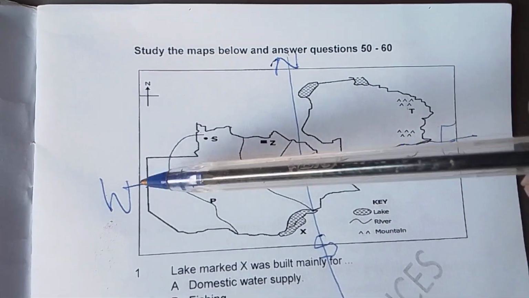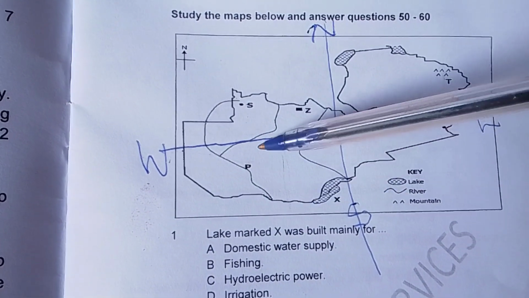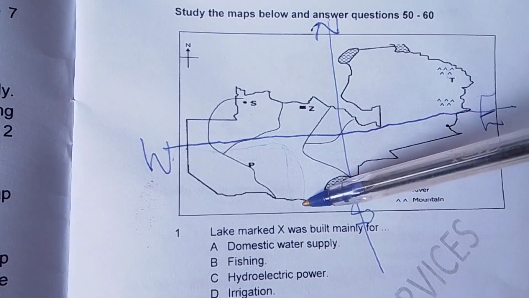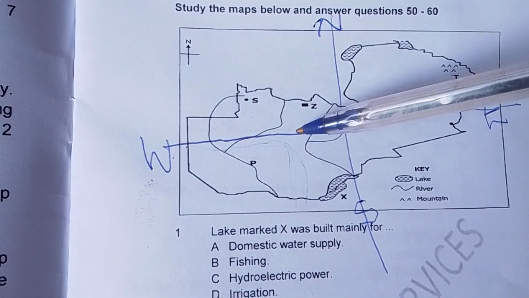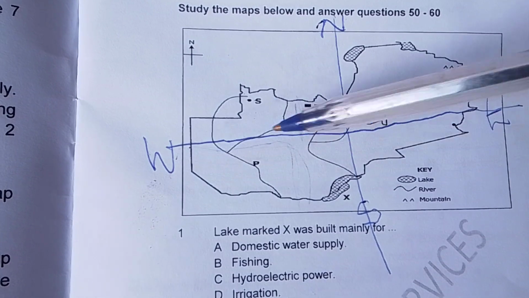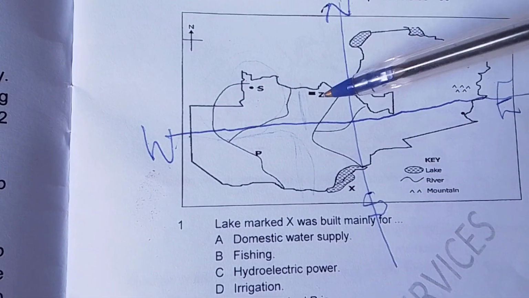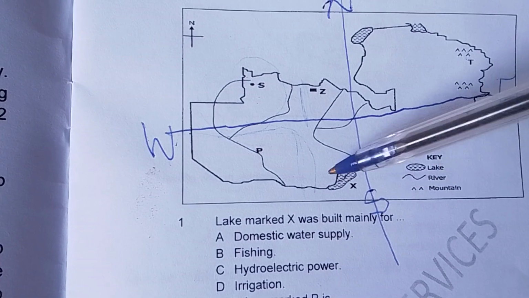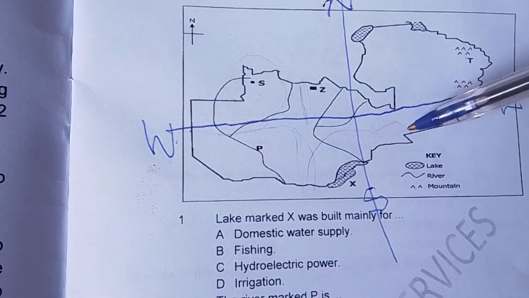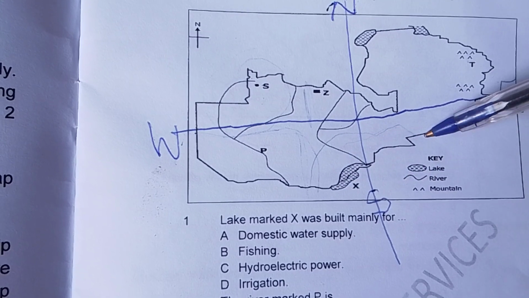So we know that this is west. So we'll know that this is Western Province. This part definitely is going to be Western Province. Then this part here is going to be Northwestern Province. So this part is going to be Northwestern Province. Then this part here, we know that it's going to be Southern Province somewhere here. Okay, this is definitely going to be Southern Province.